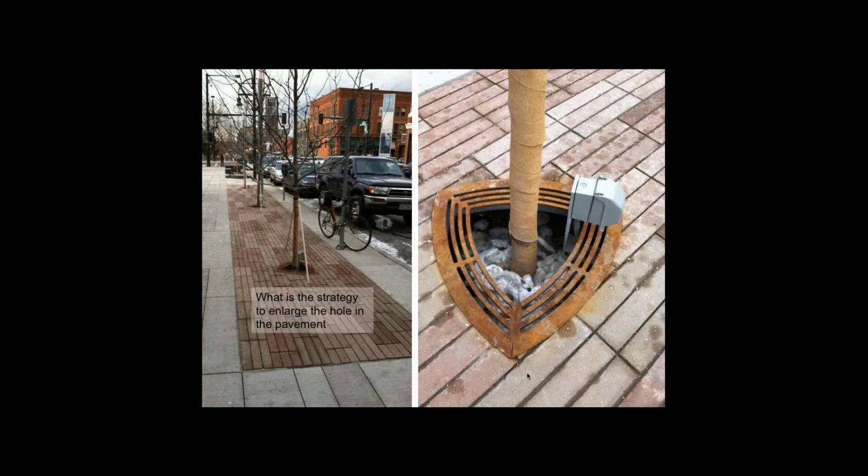These were the trees right down from the convention center in Denver. And I have no idea what the strategy is to enlarge these holes as the tree grows, because it's a very large welded structure that is holding up the brick. When you look in there, it just is an irrational design. I'm being very hard on the landscape architects here, and I apologize for being hard, but I can find no other words to say that this is an irrational way of putting trees into the urban environment.